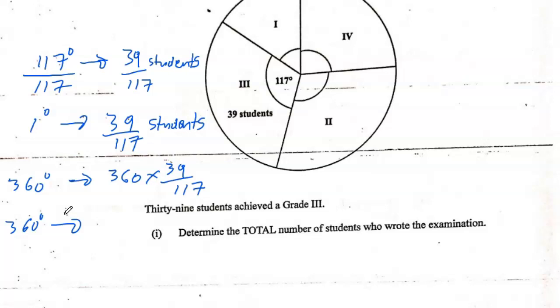So 39 divided by 117 times 360 is equal to 120. So the total number of students who wrote the exam will be 120 students.